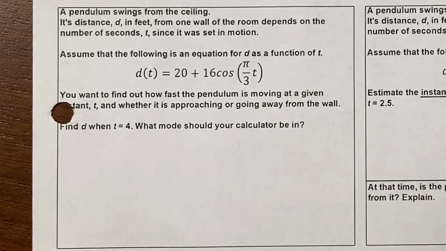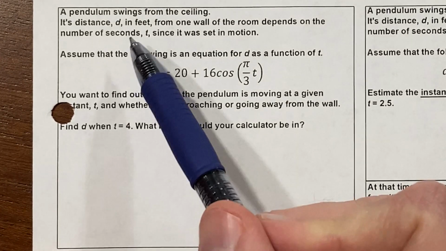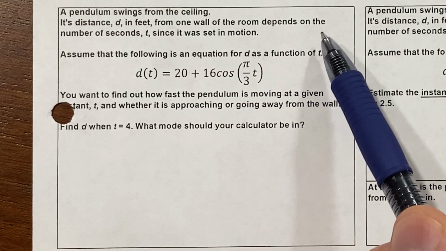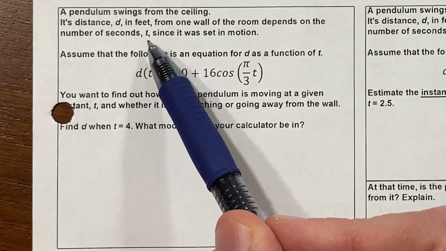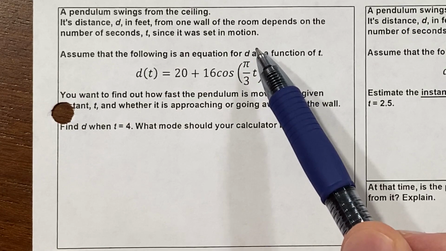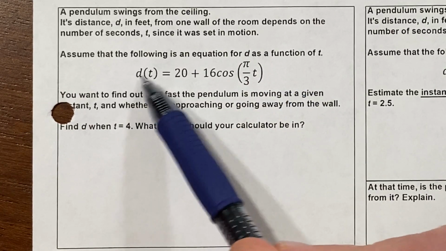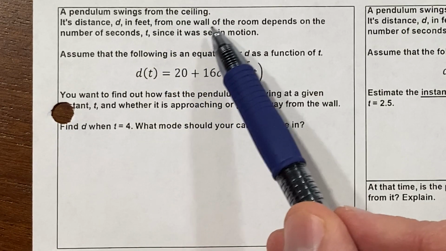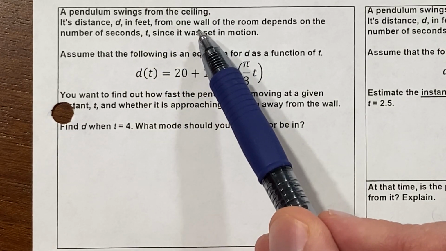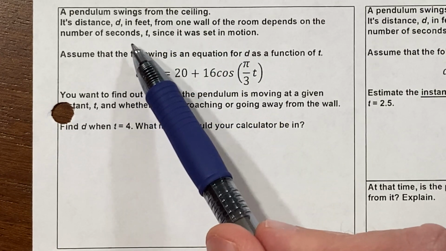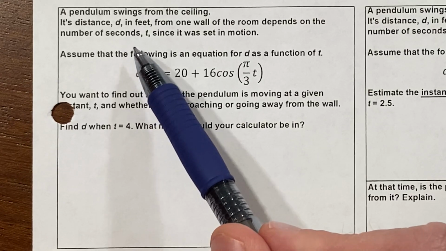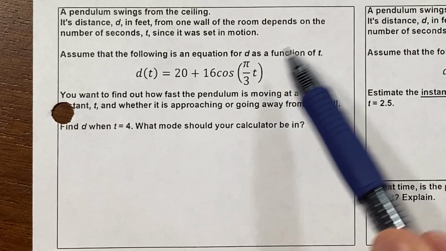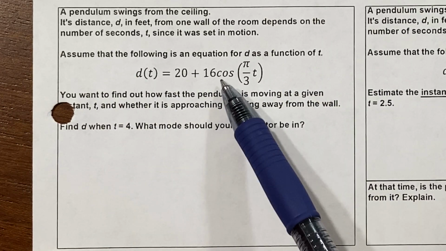Its distance D in feet from one wall of the room depends on the number of seconds T since it was set in motion. So this function, D of T, is the feet from one wall in T seconds. Think about the pendulum, it's going to go back and forth, back and forth. That's the cosine function, okay?